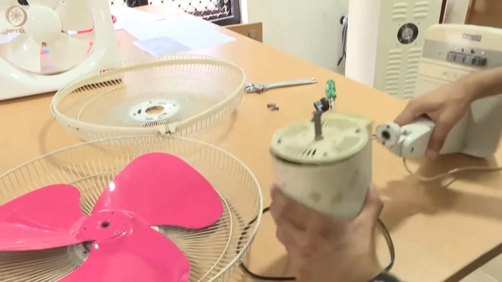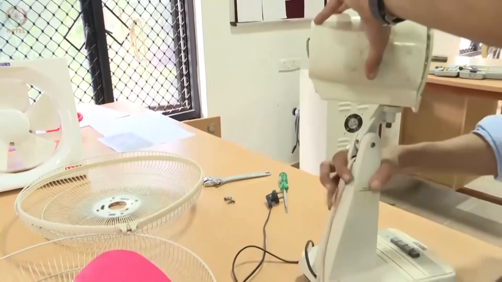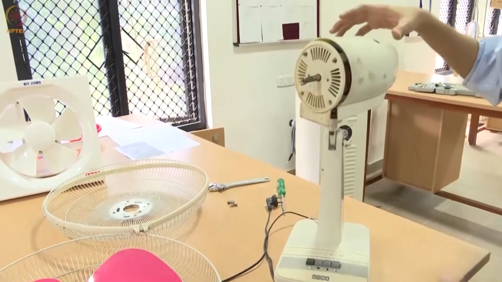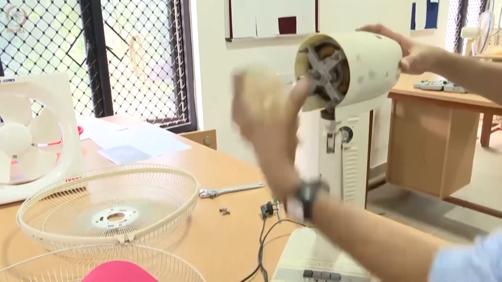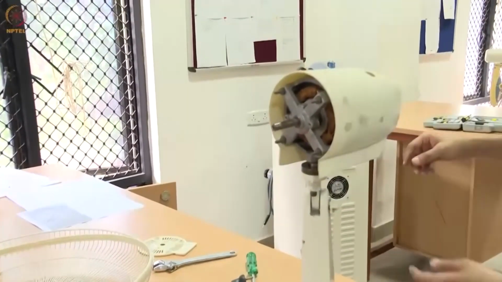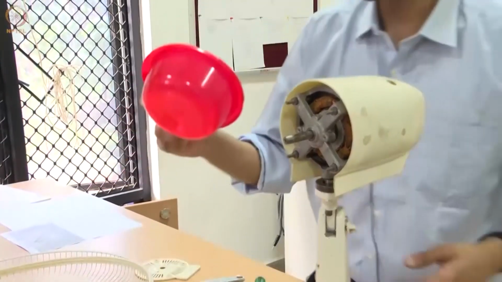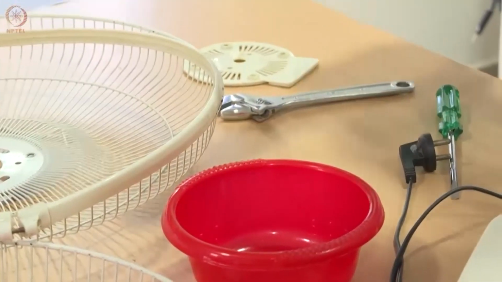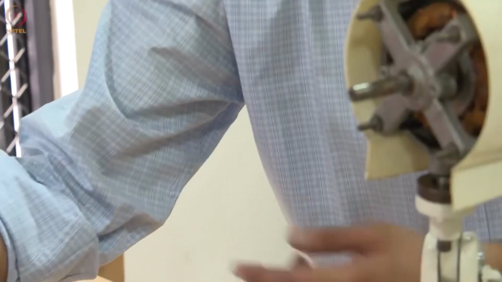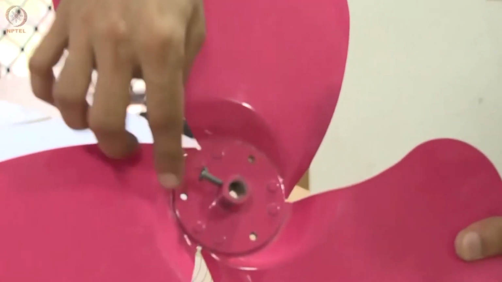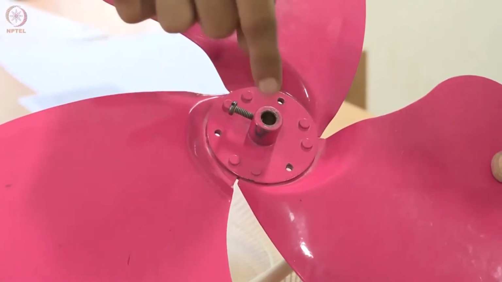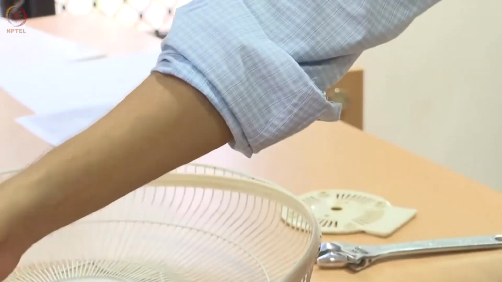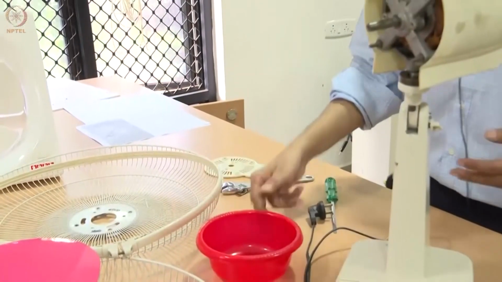Now let us proceed with the dismantling. Right. So now let us look at the motor housing first, the motor and the oscillation mechanism. Then we look at the speed control. One thing to keep in mind is that whenever we are dismantling, it is always a good practice to have a bowl and keep all the fasteners properly in place, so you don't lose any of the fasteners. Certain fasteners you can leave in place. For instance, here I have not removed it completely, just enough for it to disengage. Fasteners which have to be removed, it is good practice to keep in a bowl.